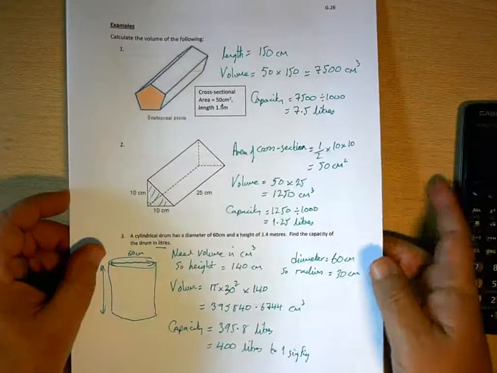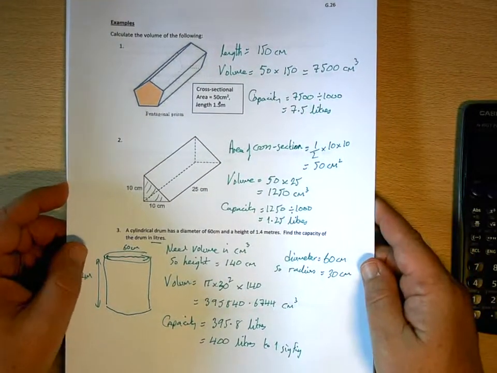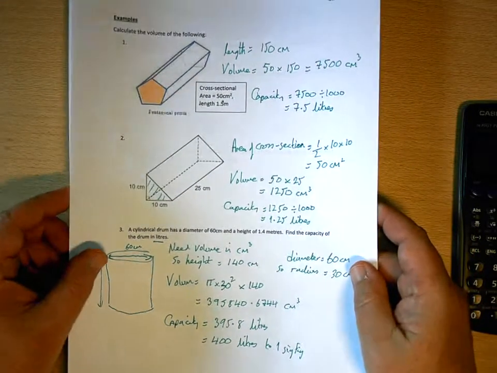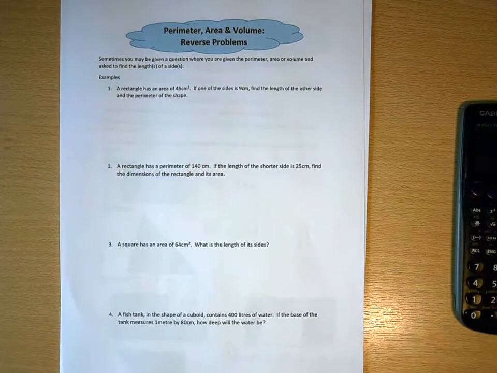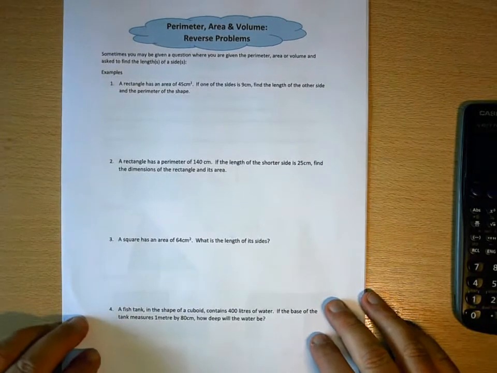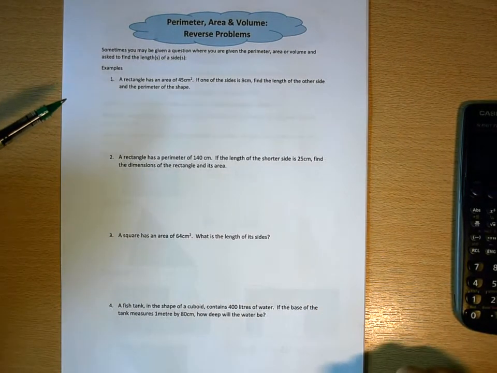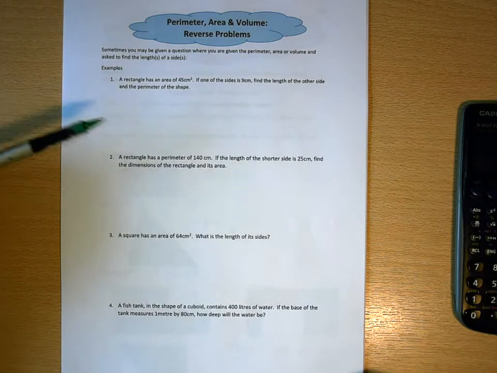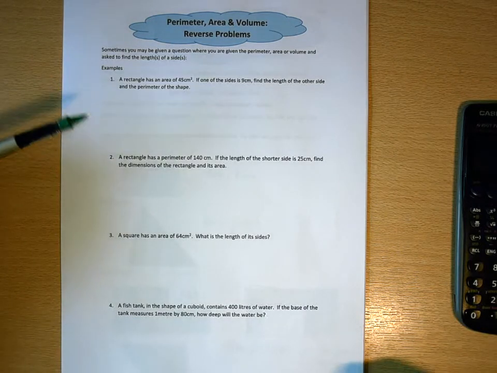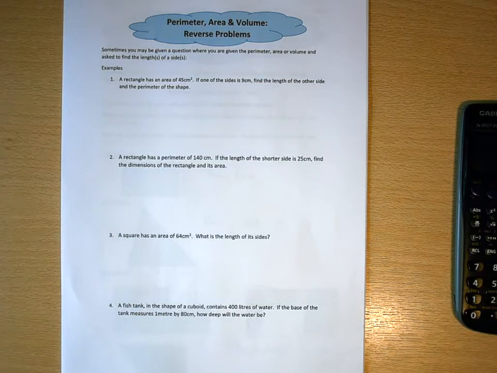So those are what you'd say would be fairly standard volume and capacity questions, grade D. Where they make things a little bit more challenging is where they give you an area or a volume or a capacity and expect you to work backwards in order to find one of the original dimensions, the length, the width, the height of the shape.